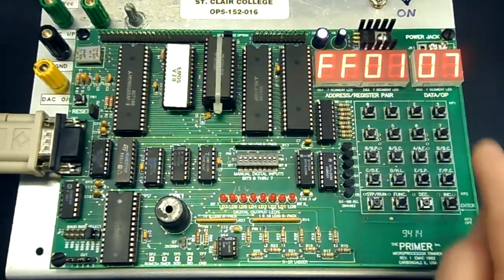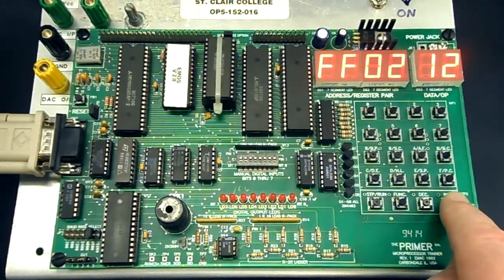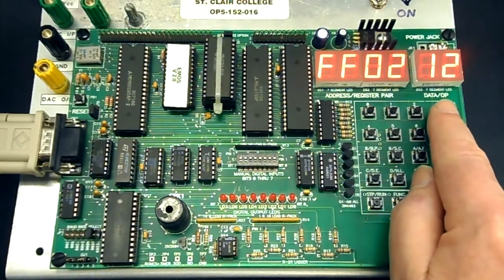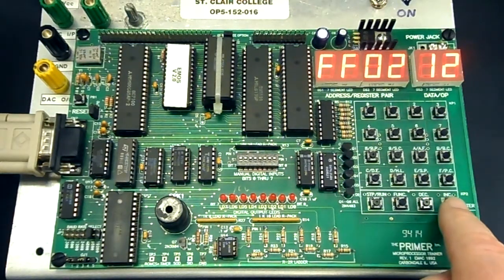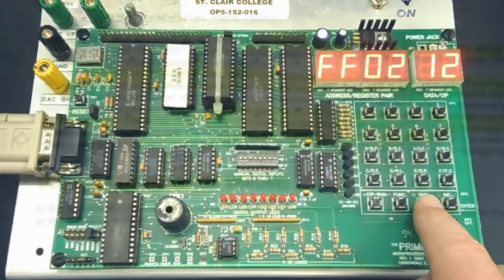Okay, if we press the Increment key, you'll notice the data is not the 55 that we entered, because to enter a number we have to press the Enter key for it to store it into memory. If we press the Decrement key or Reset key, it will not be stored into memory.